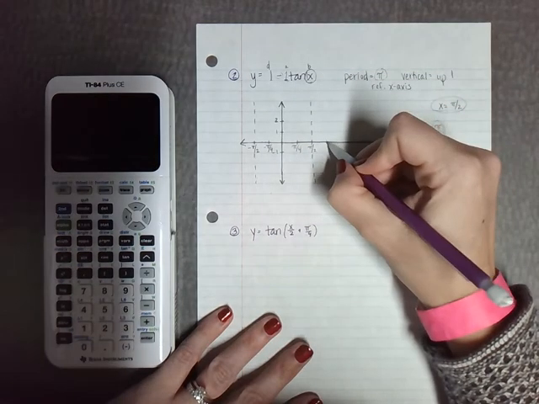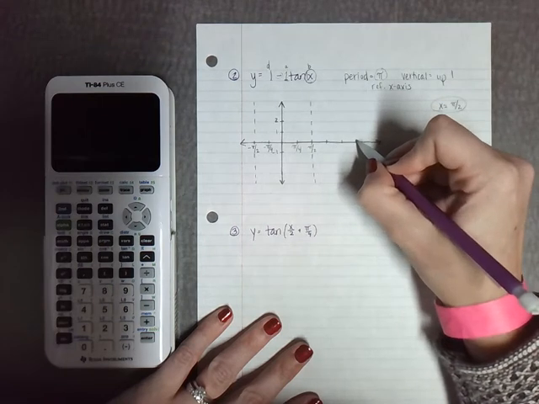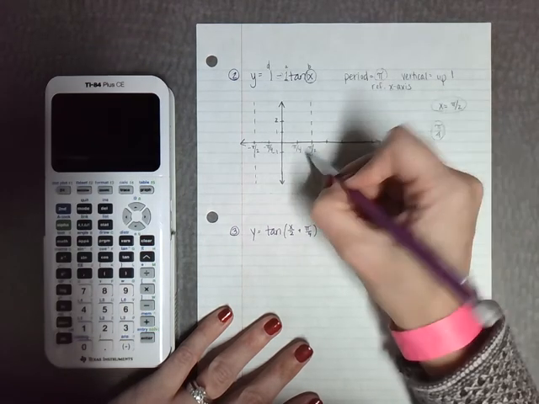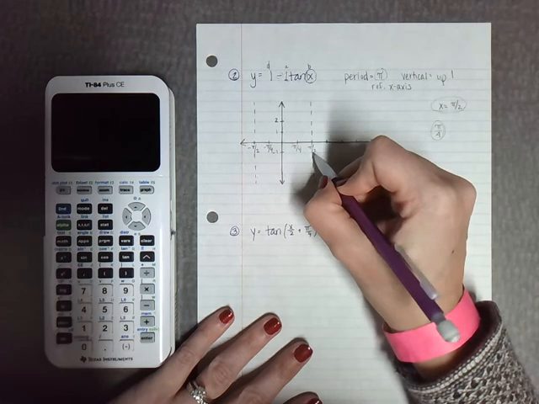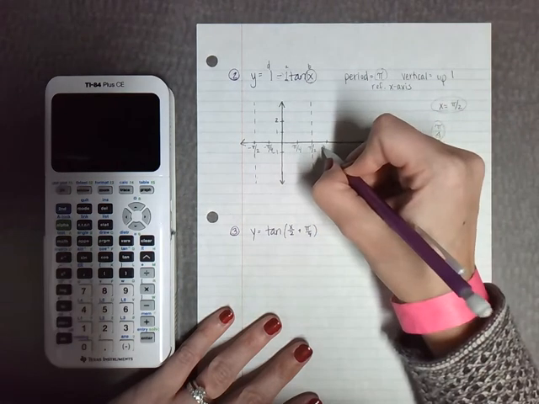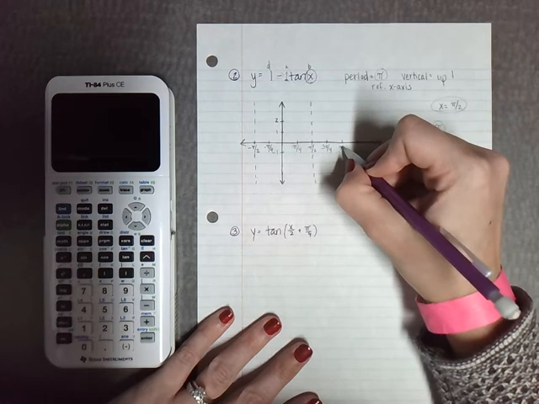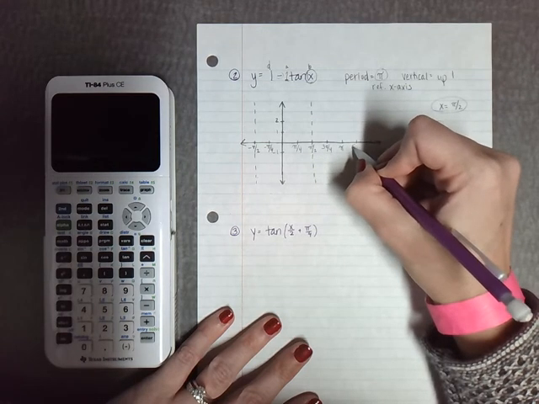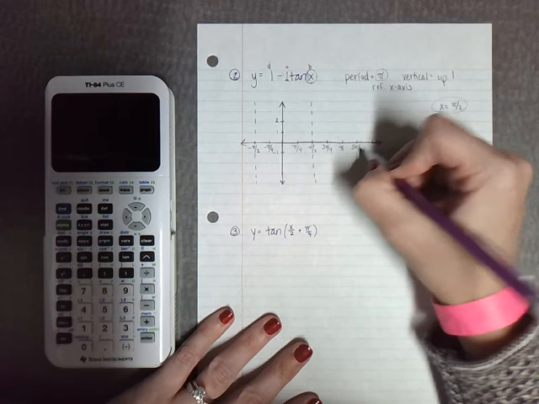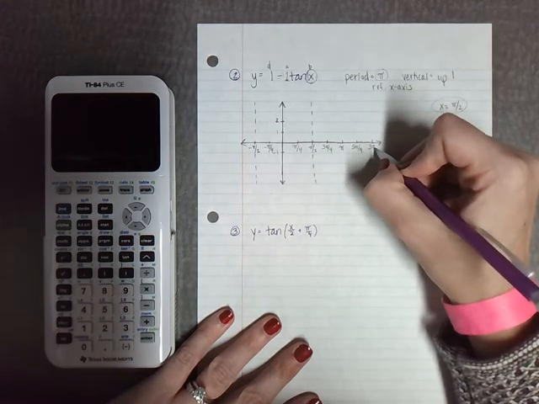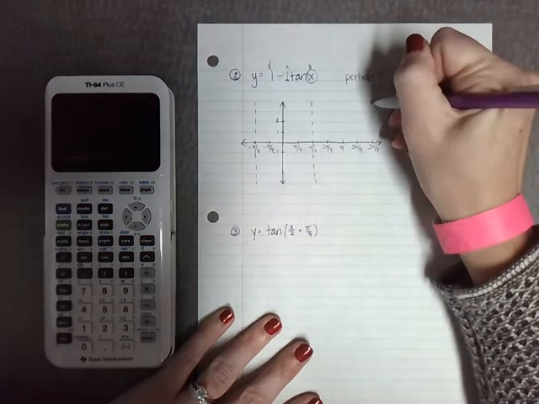Then I'm going to go forward 4 times. If I'm at a half and I go forward by a fourth, that puts me at 3π/4. Another fourth would put me at 1 whole, which is π. Another fourth would put me at 5π/4, and another fourth would put me at 3π/2, and that'll be your next asymptote.